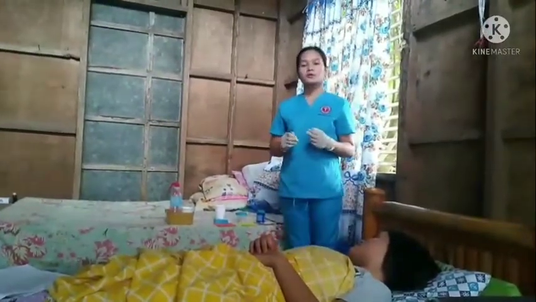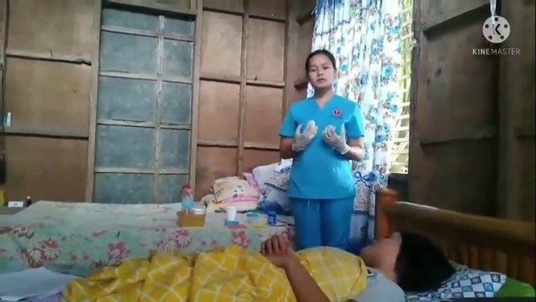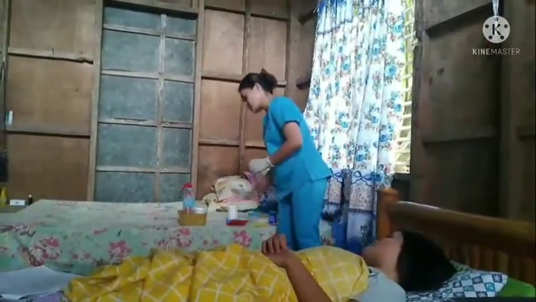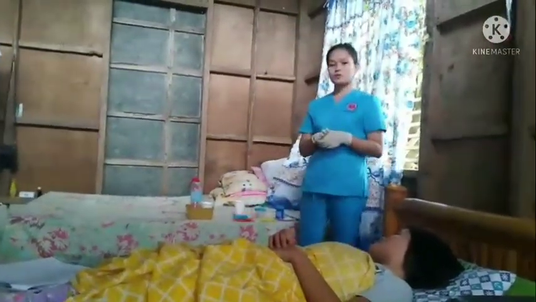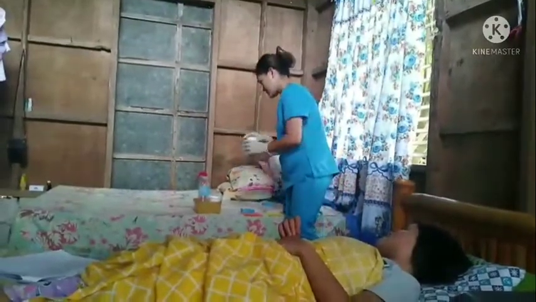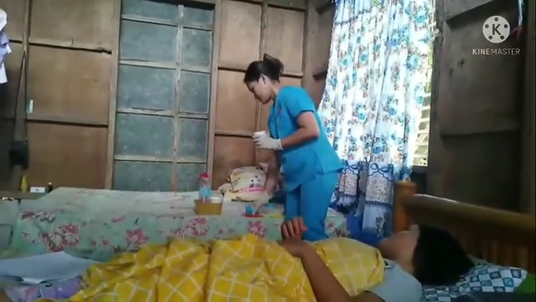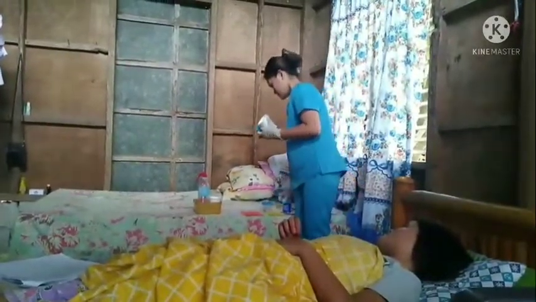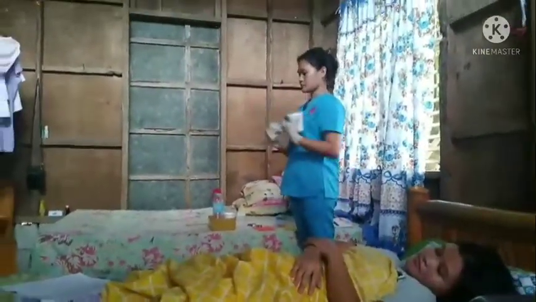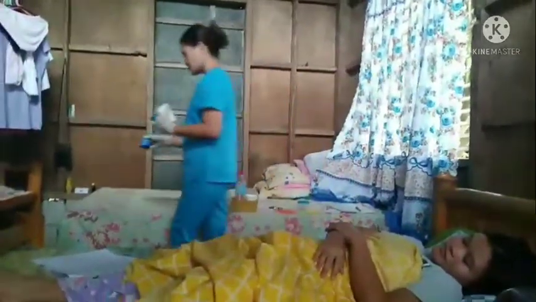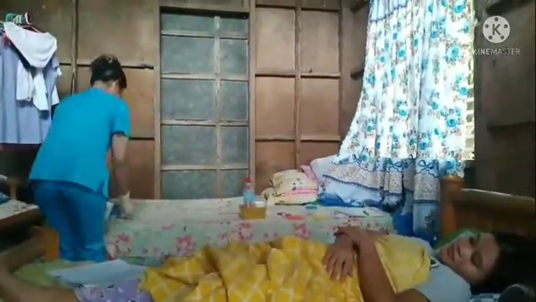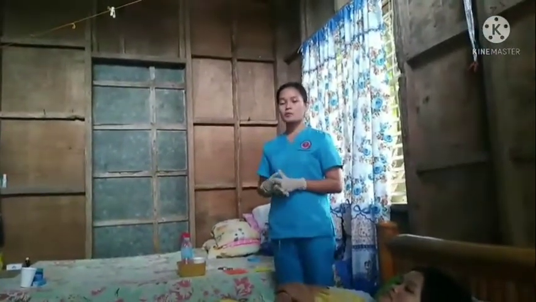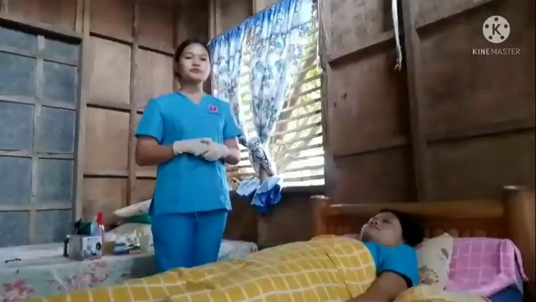So for the unused tablet, we are going to return it to the drawer. And then of course we have to make sure that we have also read the labels for the third time. Then we must not leave medications unattended.